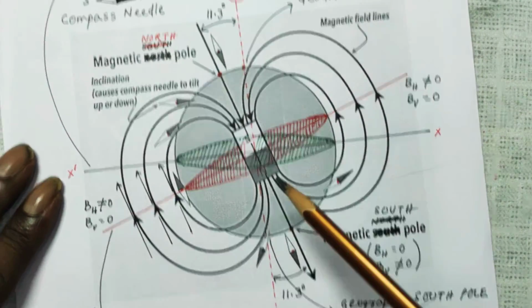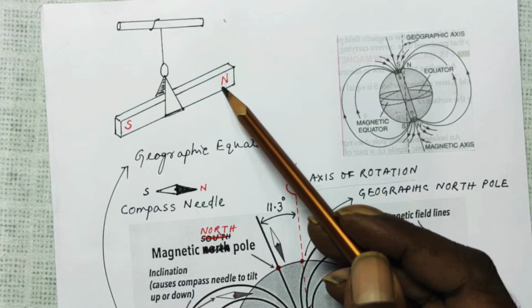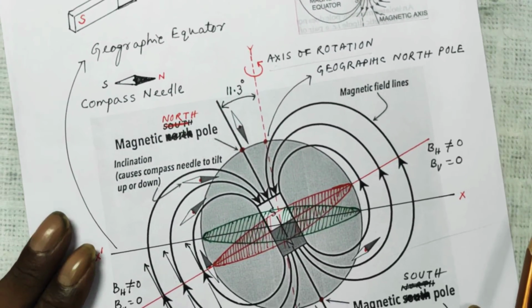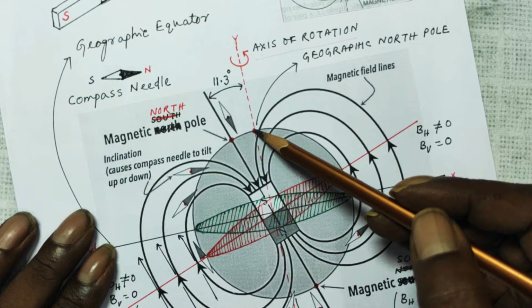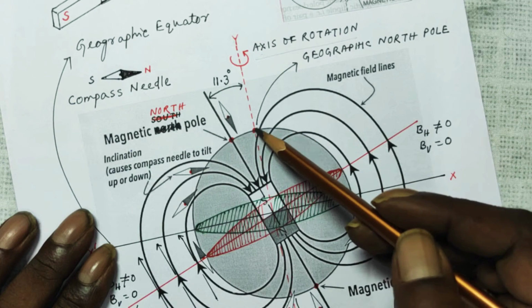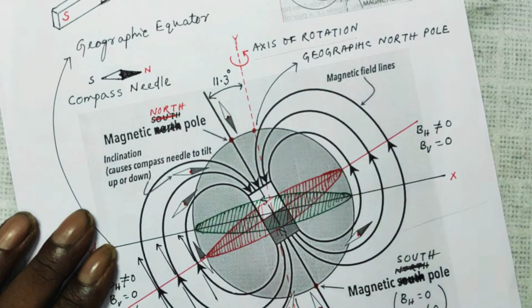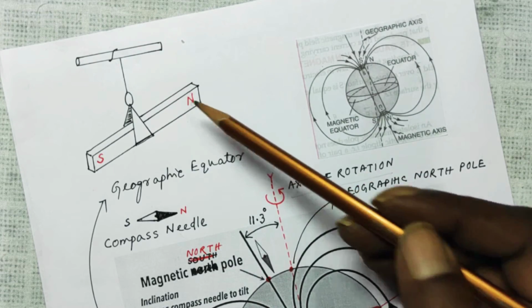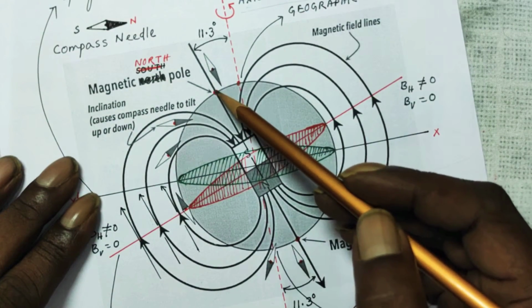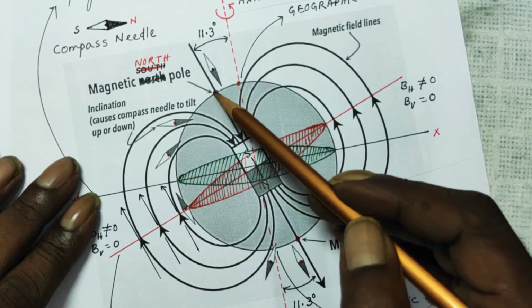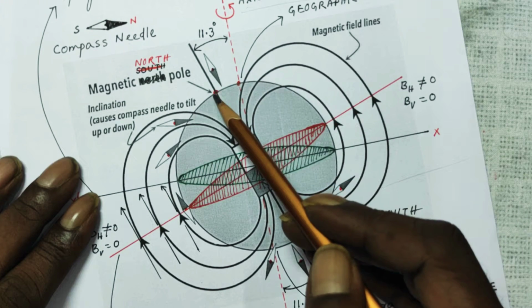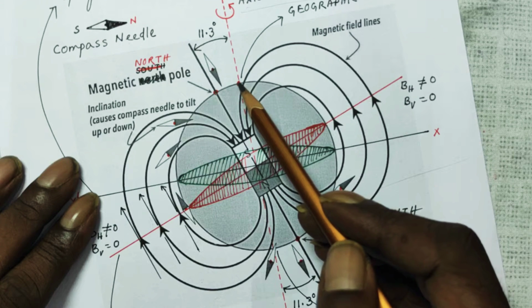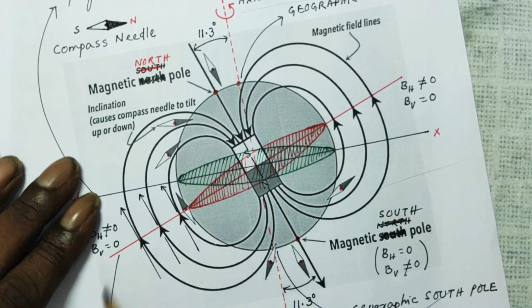Then the north pole of the bar magnet actually does not point to geographic north. It aligns itself in such a way that the north pole of this freely suspended bar magnet points to this point on the surface of the Earth, and this point from the geographic north is about 400 kilometers towards the south.